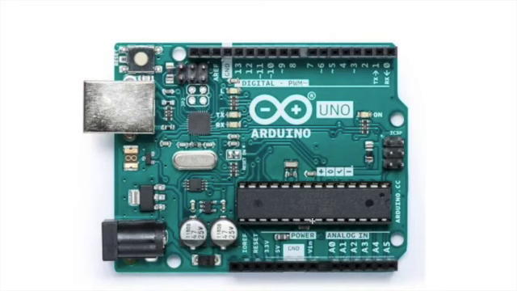This is the structure of the Arduino Uno. Here there are 13 digital pins where you can connect your output devices to any one of these pins, or you can use multiple pins at a time. You can connect output components such as LEDs, LCDs, relays or motors.